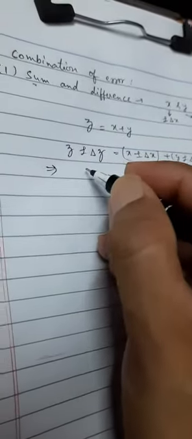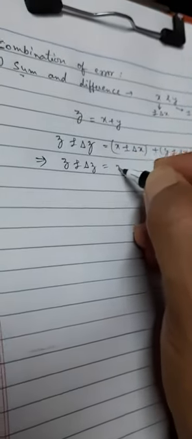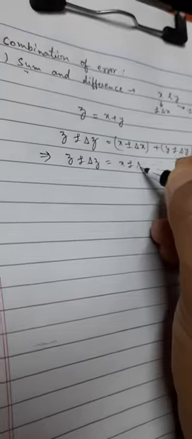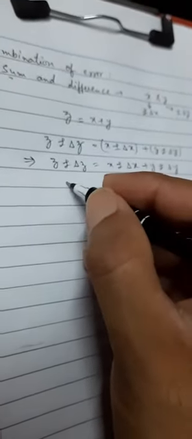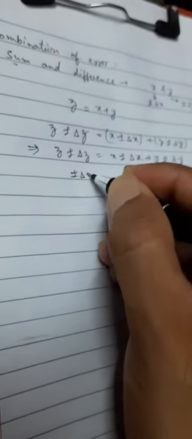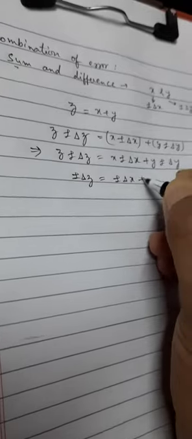I can write this like this also: x plus minus delta x plus y plus minus delta y. So the limiting error is plus minus delta z equal to plus minus delta x plus minus delta y.